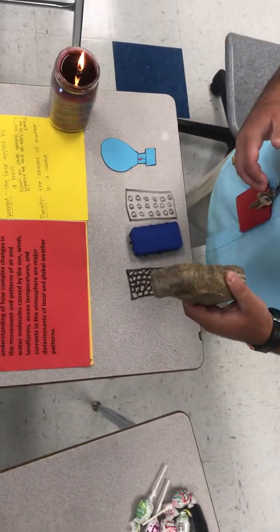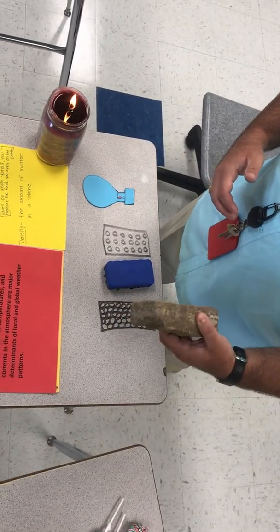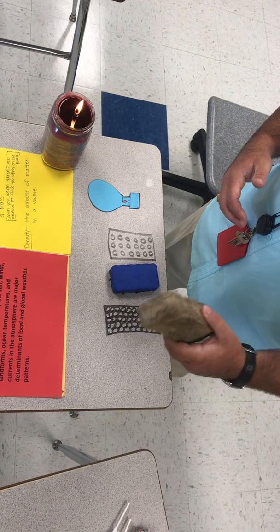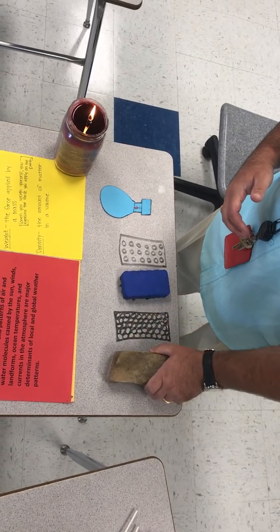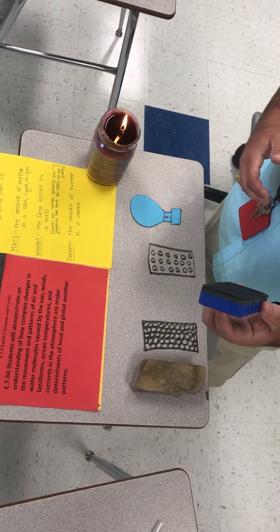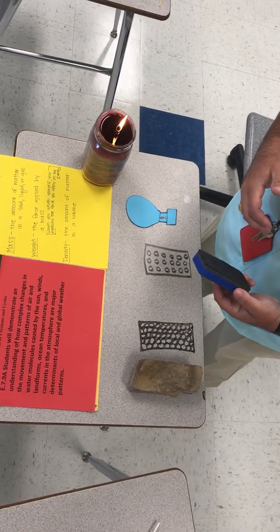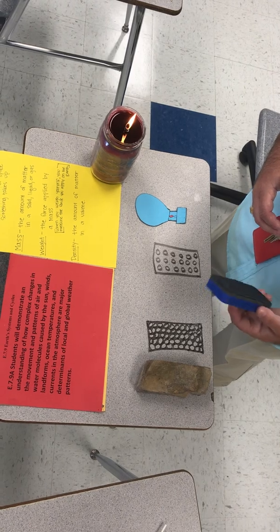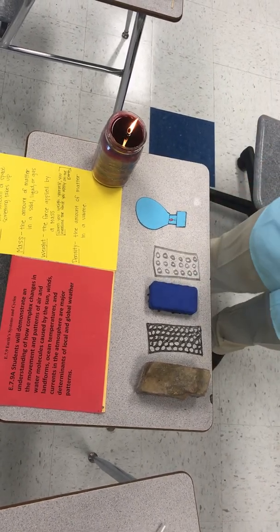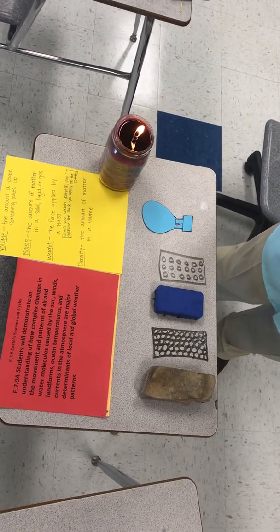Remember, the rock has more weight because we're on Earth. It's more dense always, and it has more mass always. This eraser has less weight in comparison to the rock, less mass, and less density. Those terms are important whenever we're trying to go to the next step.